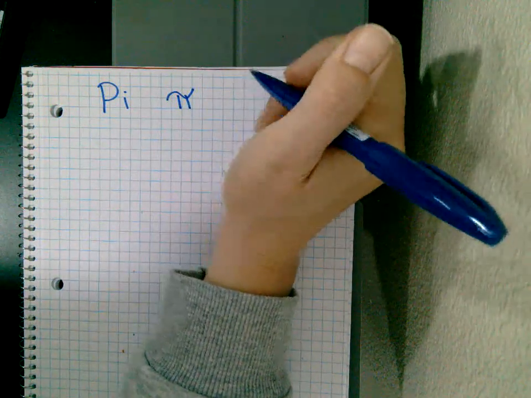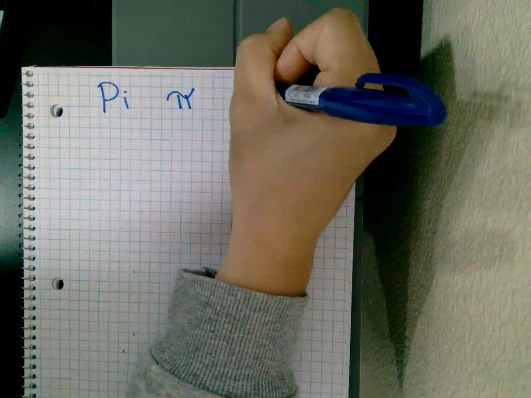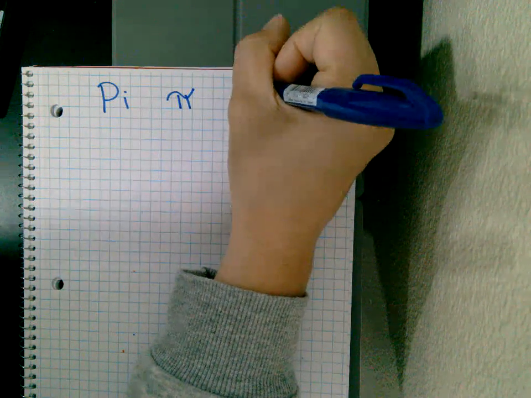The Greeks. Oh, is that like 3.14, that one? Pumpkin pie. Pumpkin pie. Only for Thanksgiving, though.